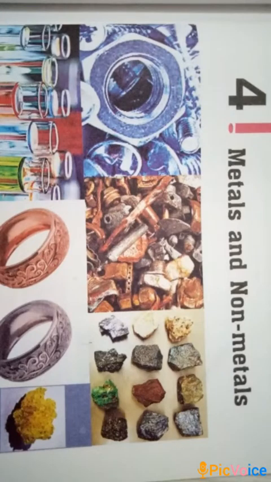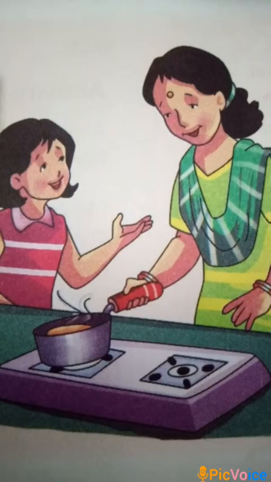Hello everyone, let's start a new chapter of science, that is Chapter 4, Metals and Non-Metals. Before starting the chapter, let's see what Neha is asking her mom.